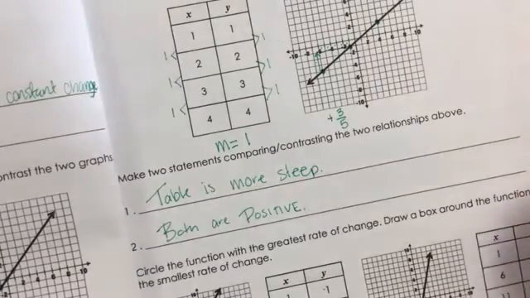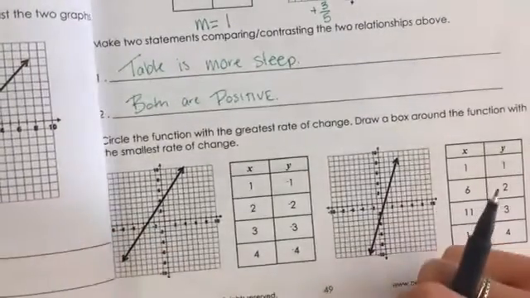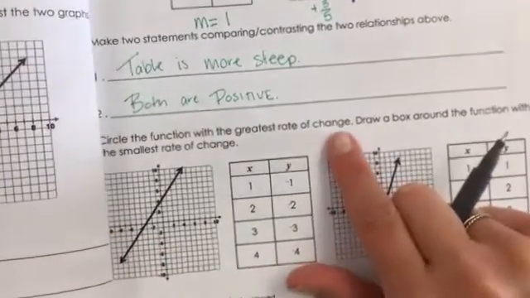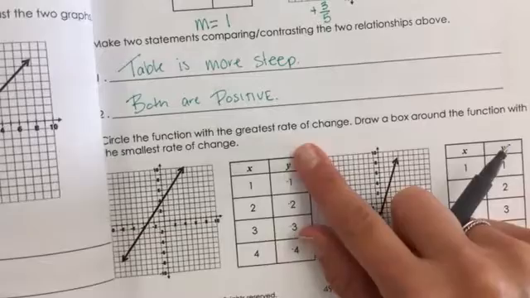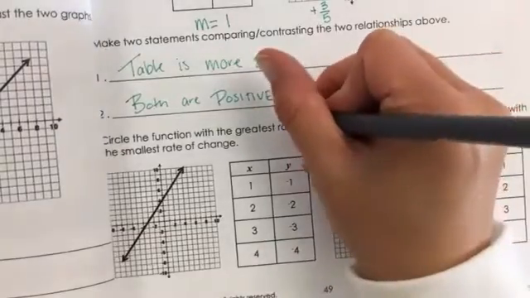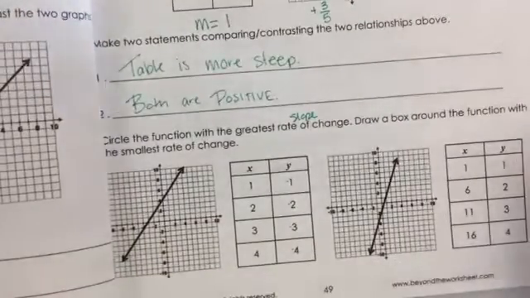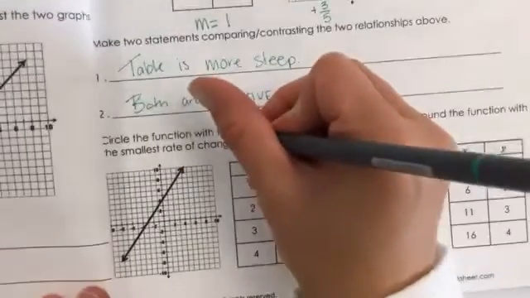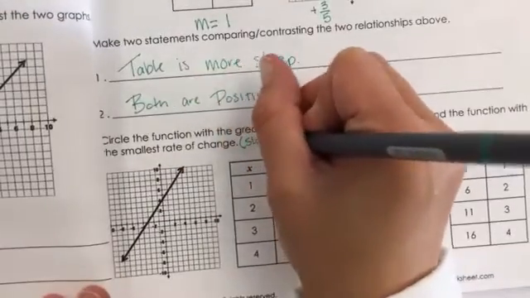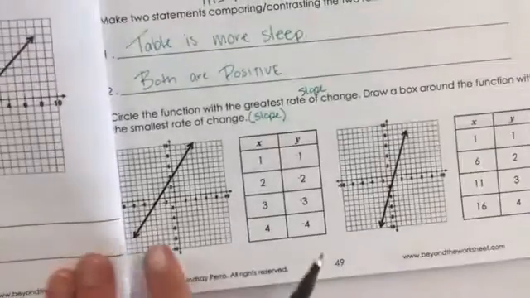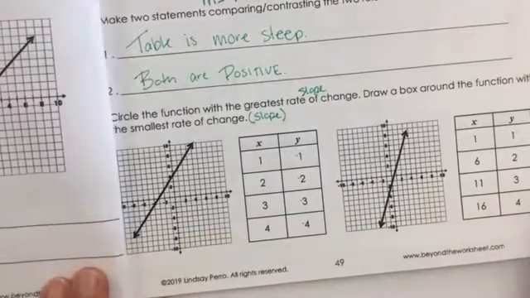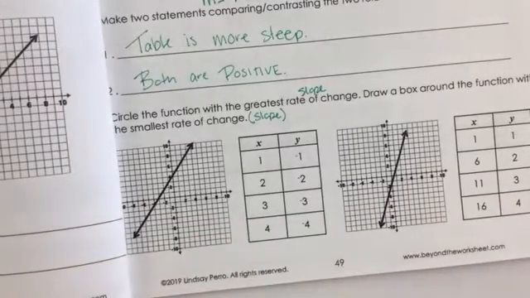Okay. The last little part, it says circle the function with the greatest rate of change. So what's another word for a rate of change? Slope. Draw a box around the function with the smallest rate of change, or as we know it, slope. So we have 4 different slopes here. Let's just work from left to right and figure out what they are.